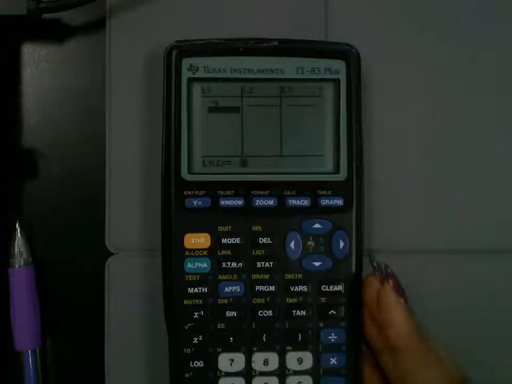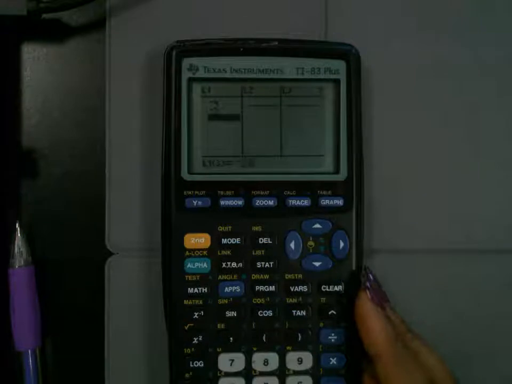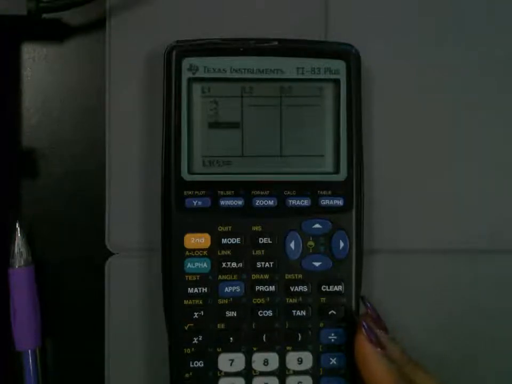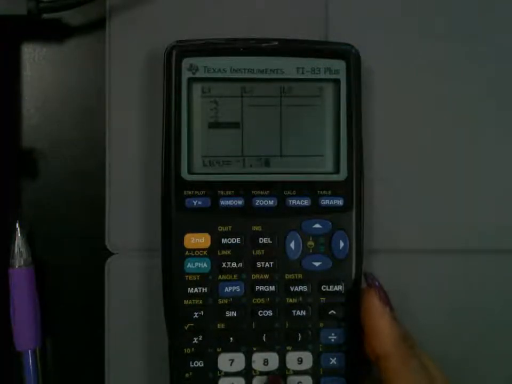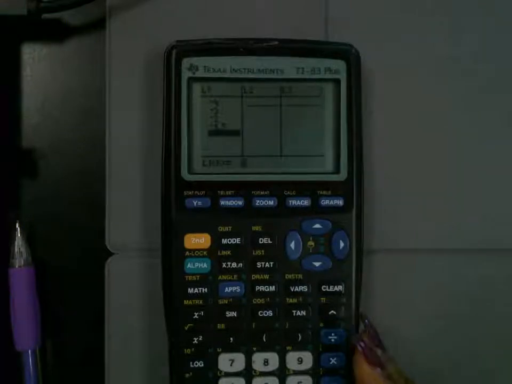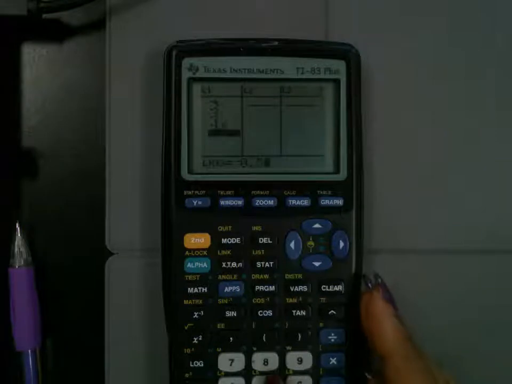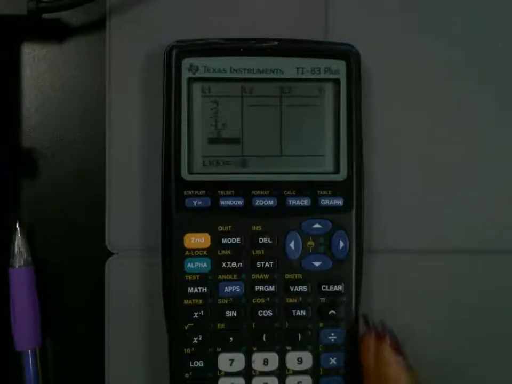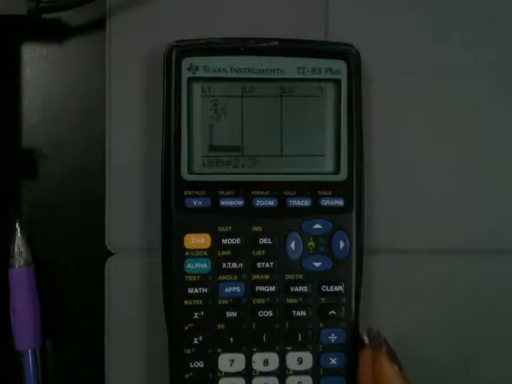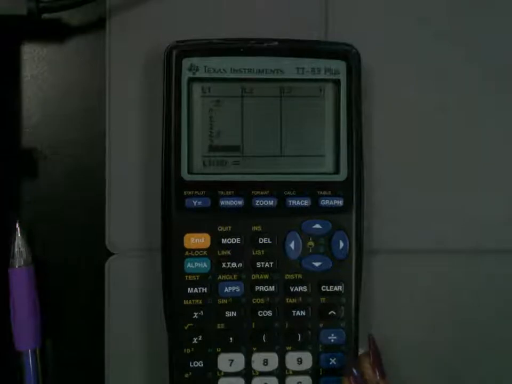Then it's -3, enter, -2, -1.5, -0.5, 0, 1, 2, 2.5, and 3. And you should have 10 numbers. Raise your hand if you're still typing in the X values.